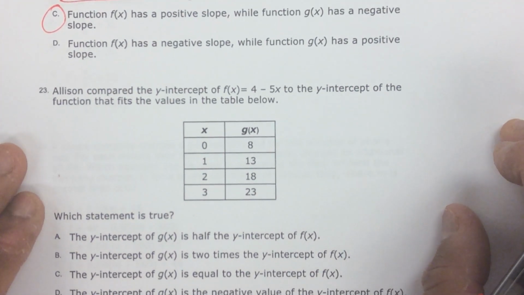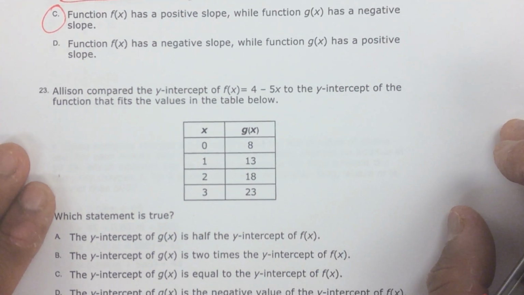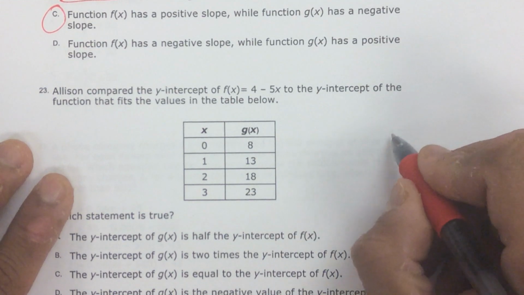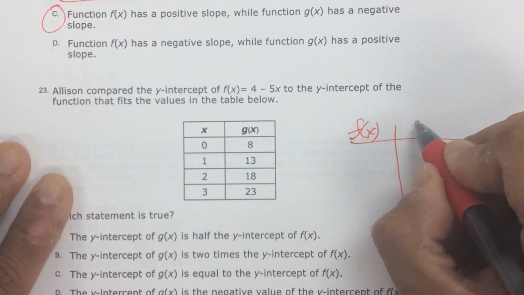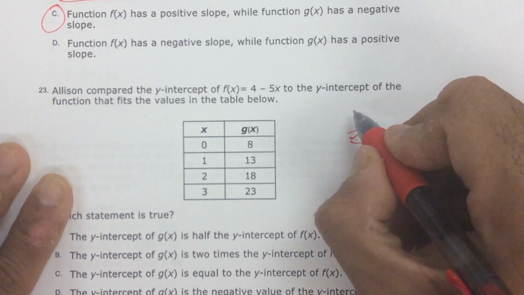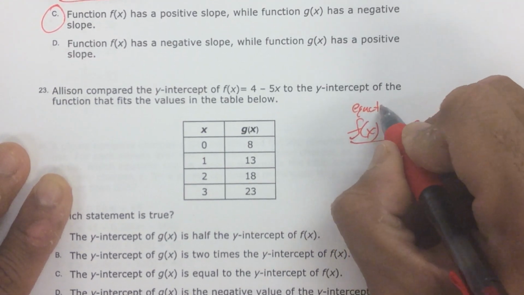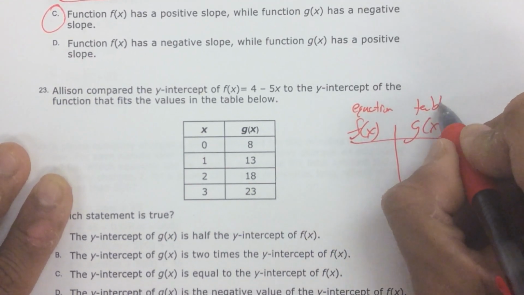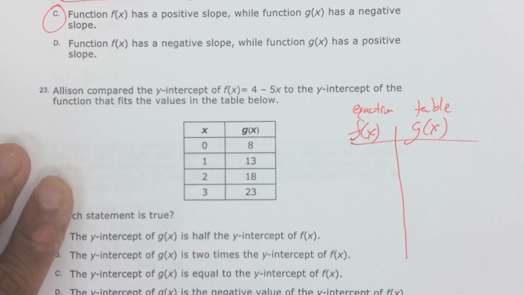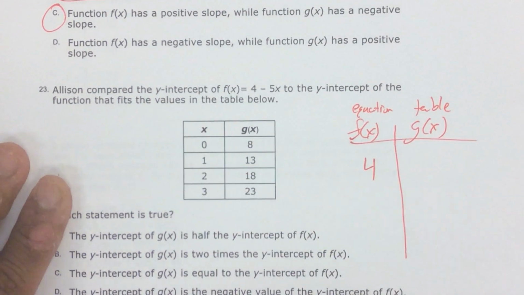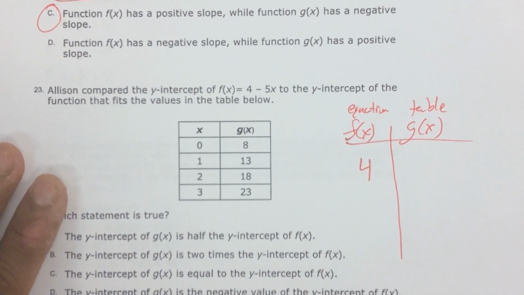Moving on. Ellison compared the y-intercept of those two things. Which was true? Well, let's compare f of x versus g of x. So once again, f of x is the equation, g of x is the table. So let's start with the equation. What's the y-intercept? Well, that's the number without the x, which is +4. Okay? What about g of x?